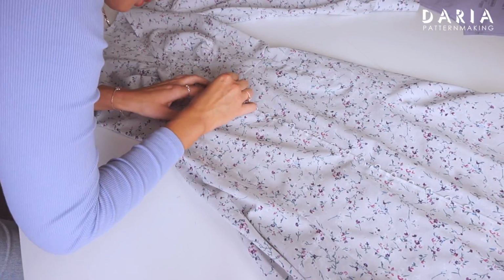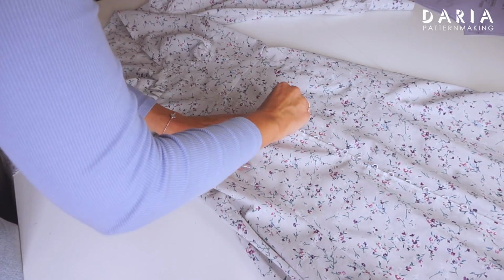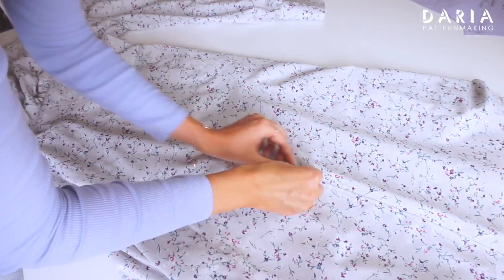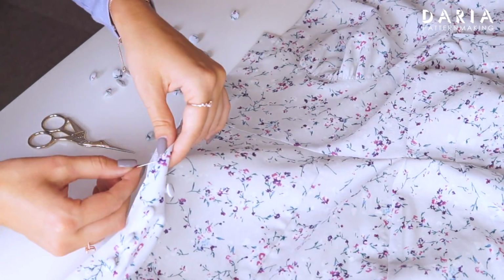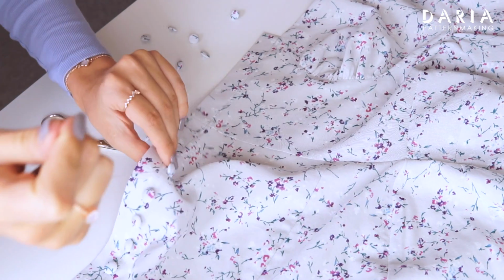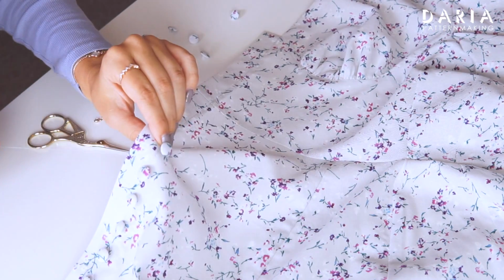Put the loops on the second side and with chalk mark the points where to sew the buttons on. Sewing on the buttons is the final step, and now you can enjoy your dress.